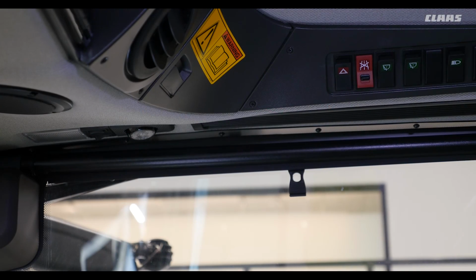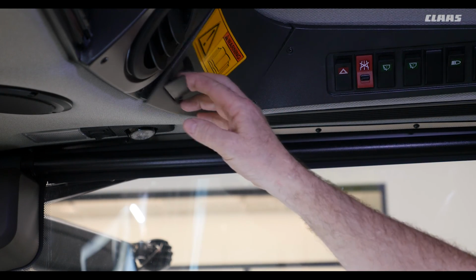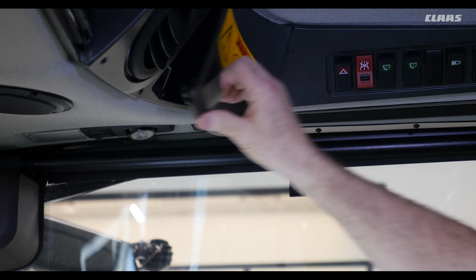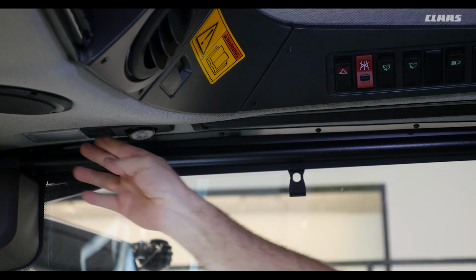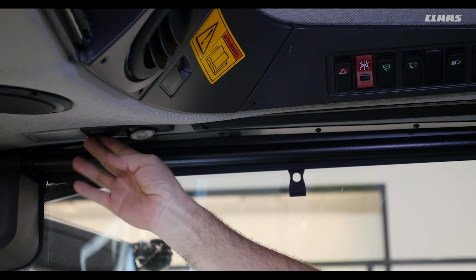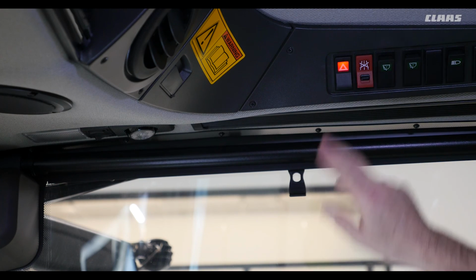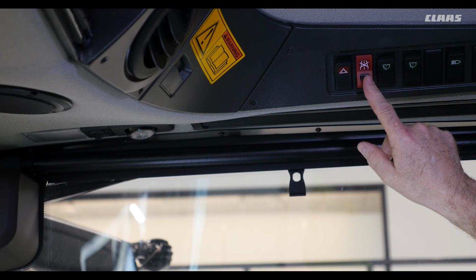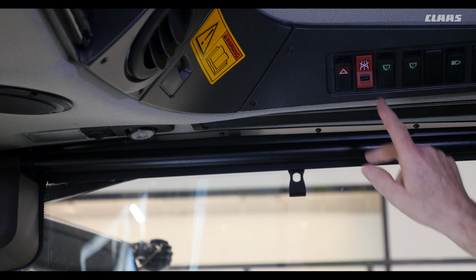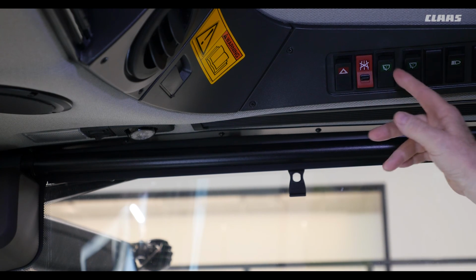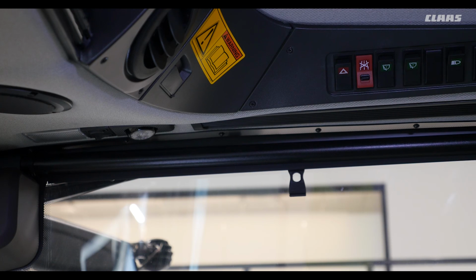Up here on the right-hand side of the LEXION headliner, you can see we've got a cubby hole for storage. It's also heated and cooled depending on which system you have on. We've got a cab light, a reading light, switch for your hazard lamps, road switch, which will disconnect hydraulics for safety while traveling down the road, and then any other accessories like side windshield wipers and lights.